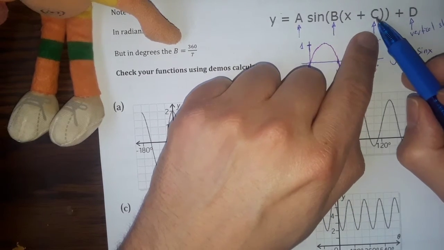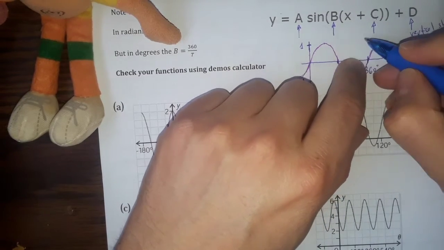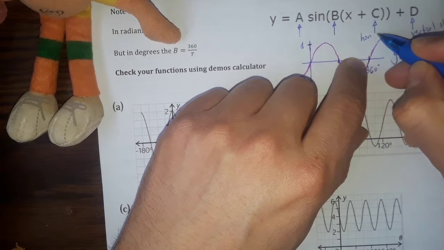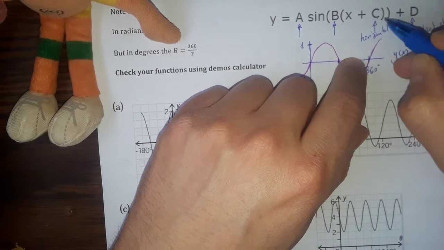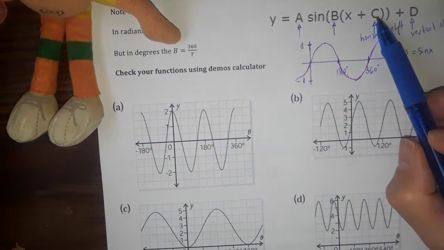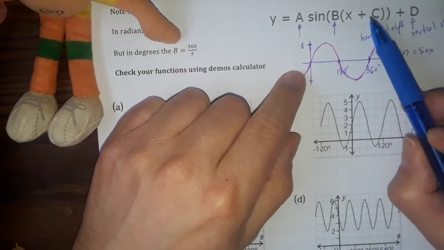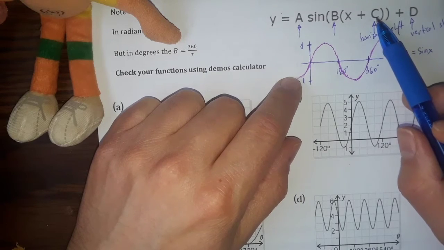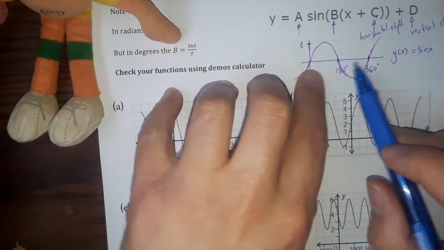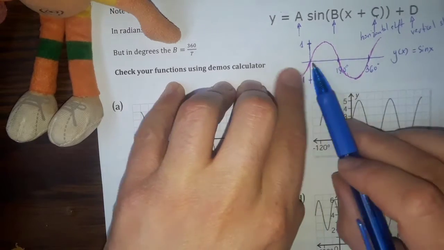While this one, C, is a horizontal shift. That means that if we apply a value here, like 60 degrees or -100 degrees, this would make the function move right or left.